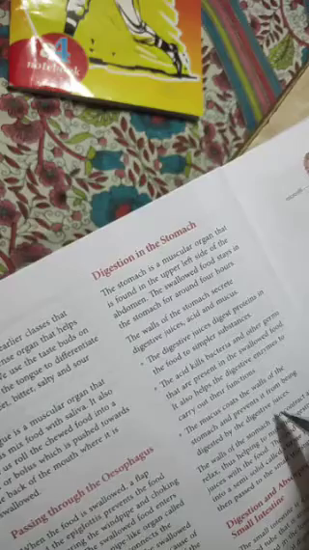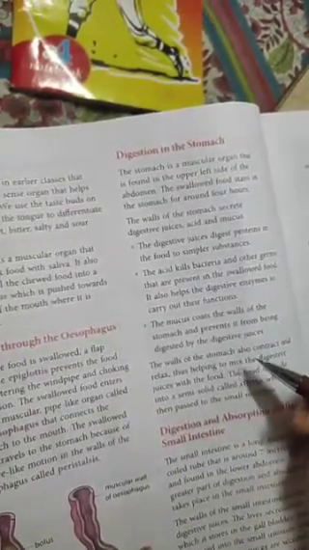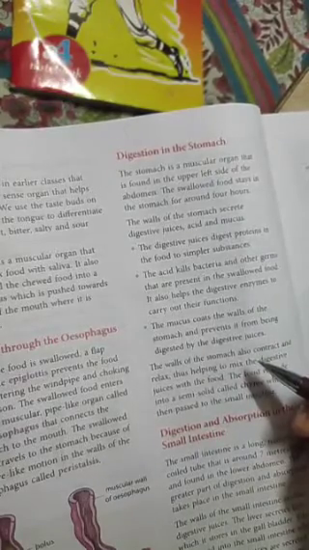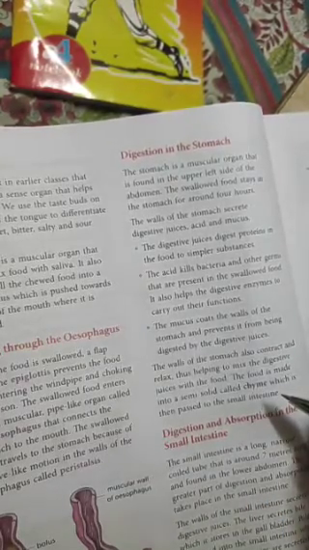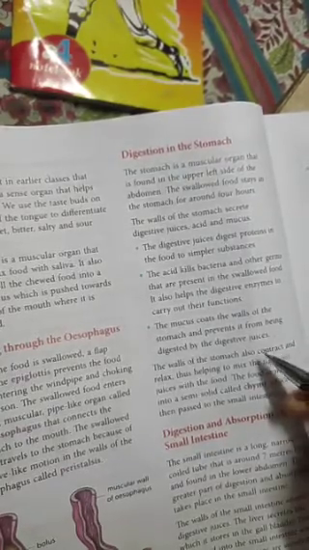The mucus coats the wall of the stomach and prevents it from being digested by the digestive juice. There is mucus which protects the wall of the stomach, because our stomach is already releasing digestive juice and acid, and this digestive juice and acid may digest the food. Also it can be harmful for the wall of the stomach. That's why the mucus forms a layer over the wall of the stomach, and it saves the wall of the stomach from this digestive juice and acid.